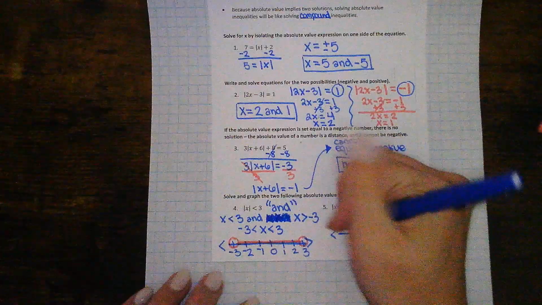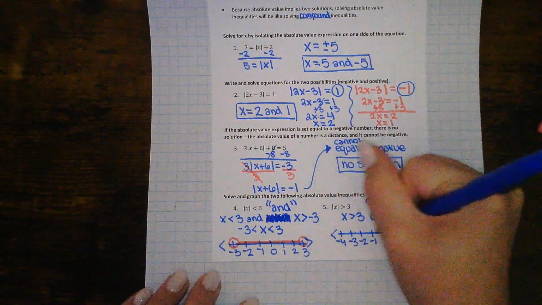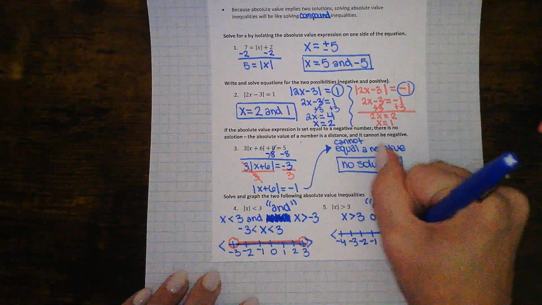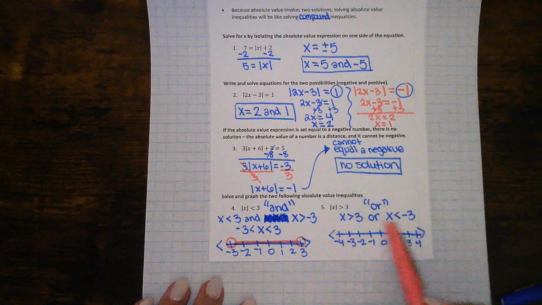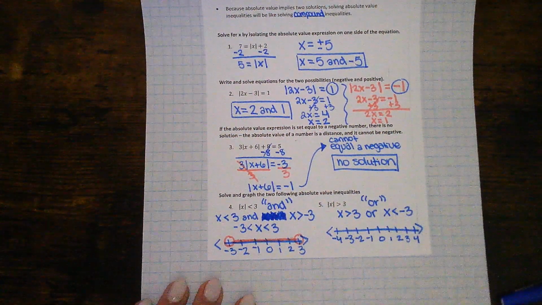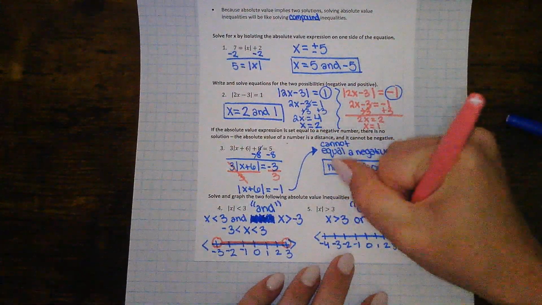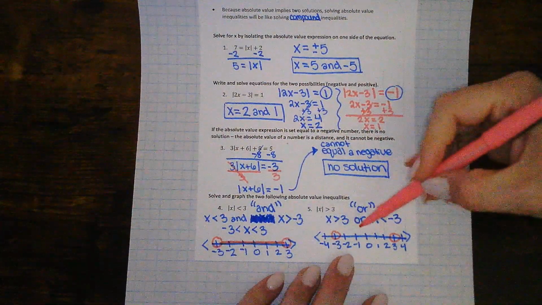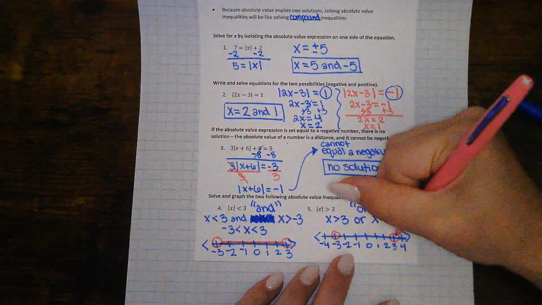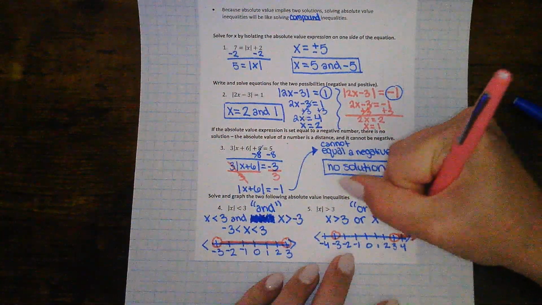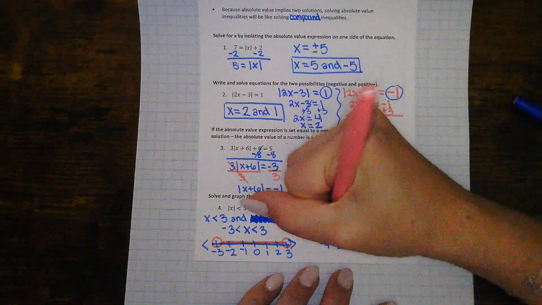I'll make it a little longer here. Once again, my circles are going to be open because it's not or equal to signs. So open on positive 3, open on negative 3. But this time my arrows are going to be pointing in different directions because x is greater than 3, or x is less than negative 3.